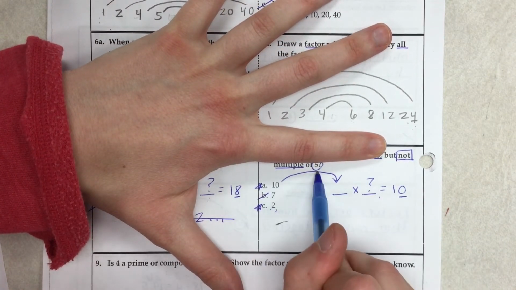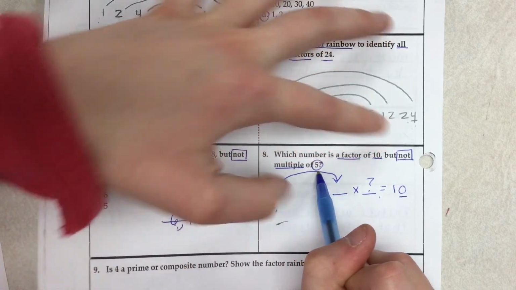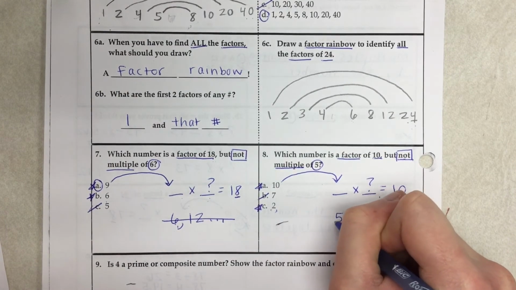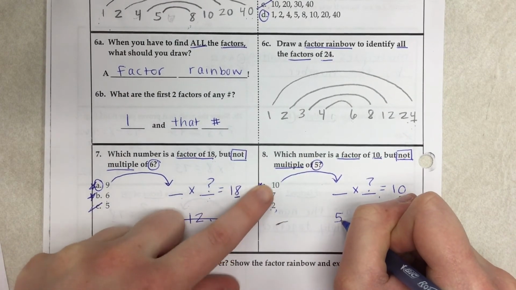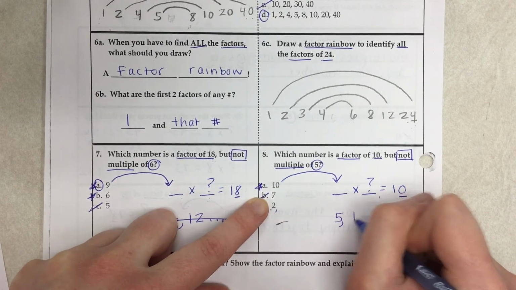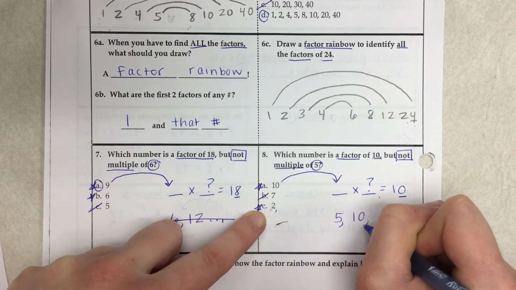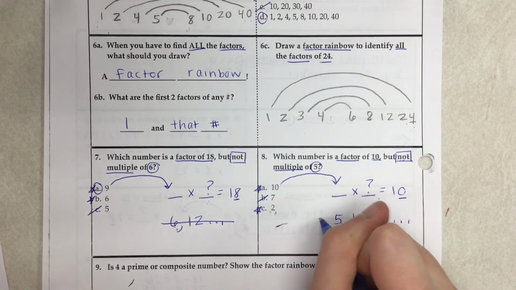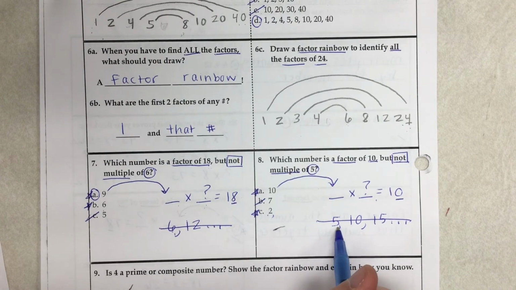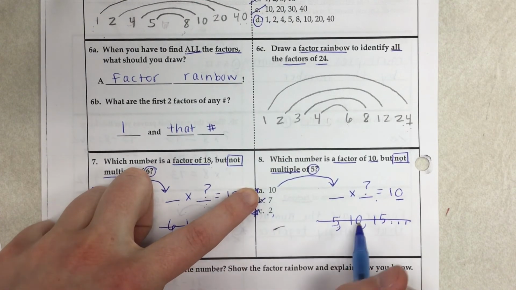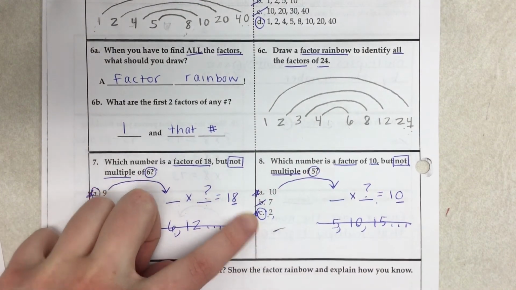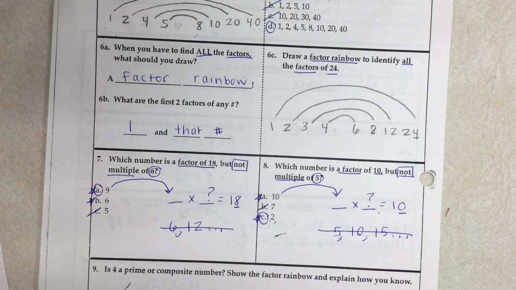Not a multiple of 5. So I know that multiples are counting by the number. So when I'm counting by 5, I know 5, and I have to go past one of my choices here. So 5, next would come 10, which is here. I have to go past that, so 15. Nothing's higher than that. Dot, dot, dot. Cross it out. I'm looking for a number that's not on this list. 10 is on this list. 2 is not, so I know it has to be 2. And there we go, choice C.